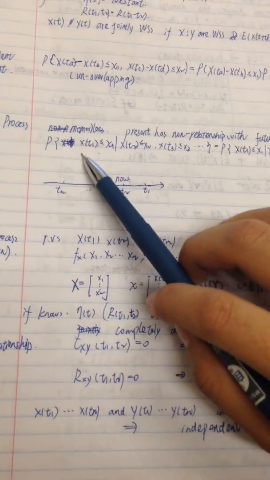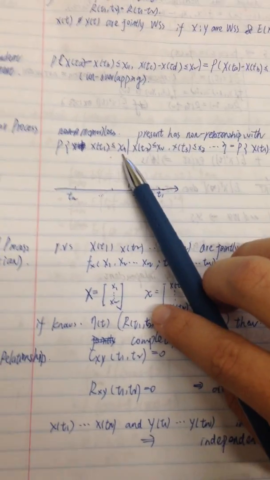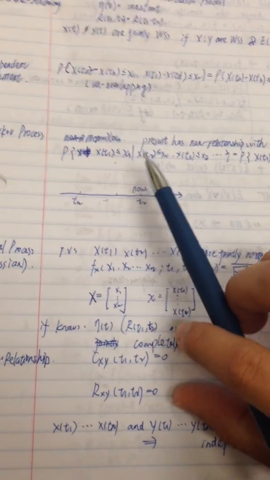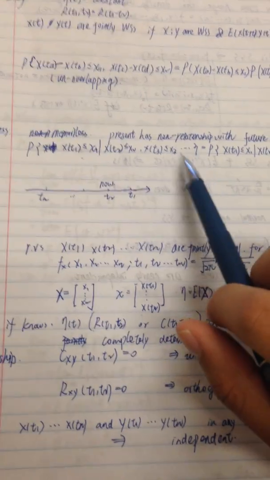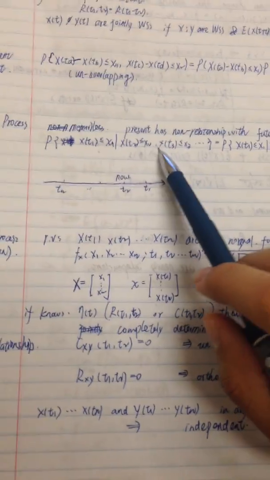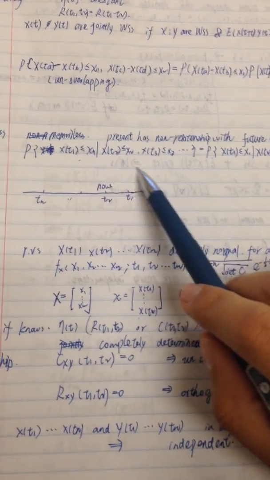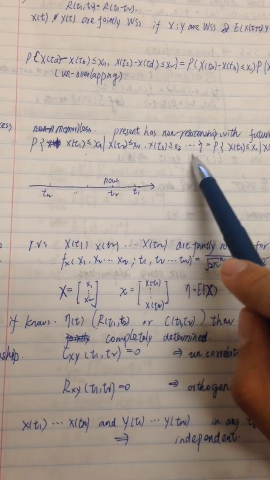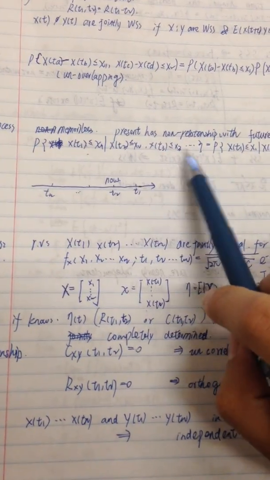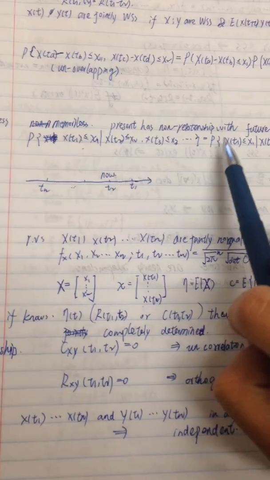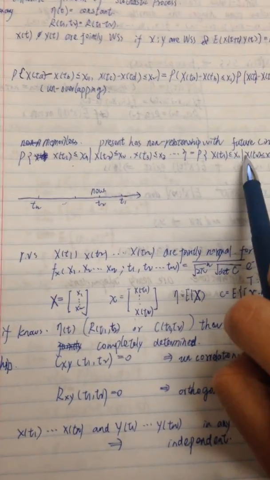So the probability of the future event that depends on the present and the past is unrelated to the past, so this part does not need to be calculated.